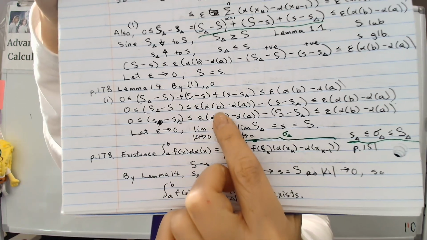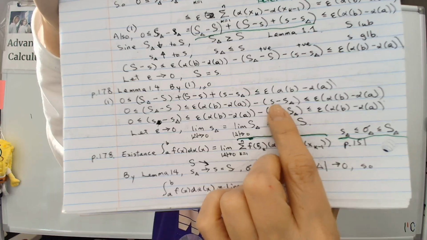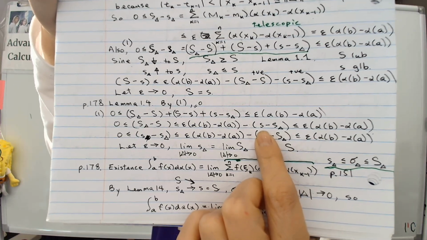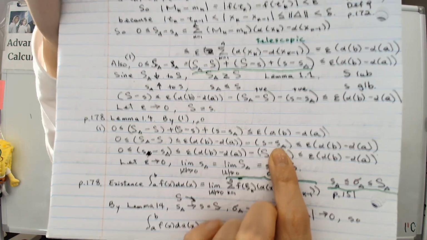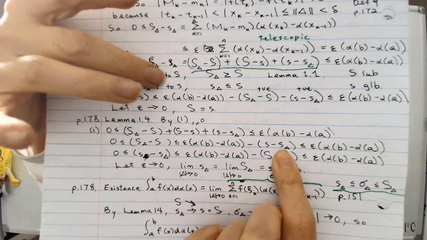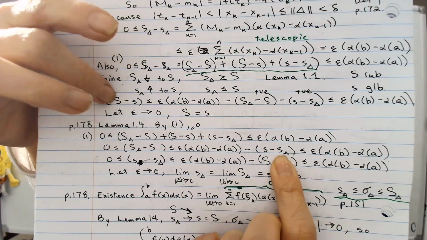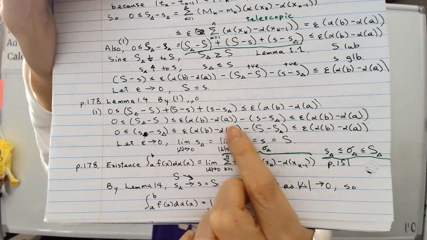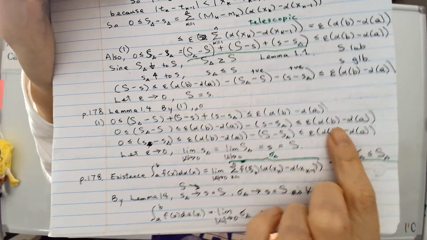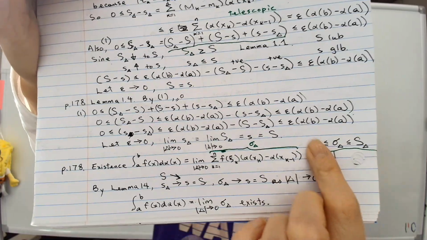Then we only have this. And we also showed previously that this value is positive. Where'd it go? Right about here. Yes, so this value is positive. So we're subtracting it, and this is still less than epsilon times alpha beta minus alpha a.